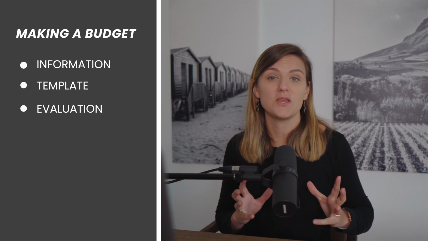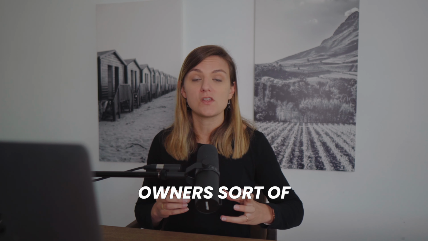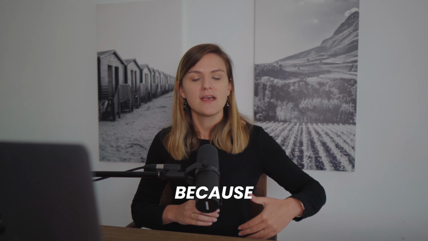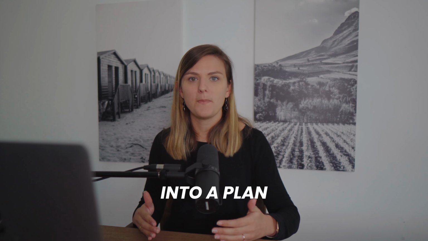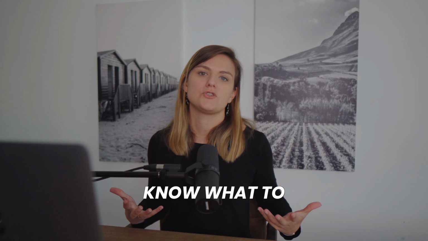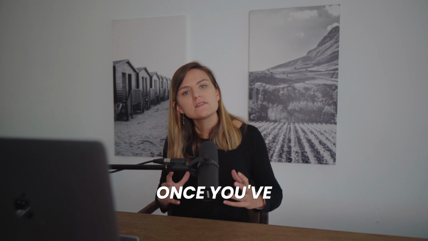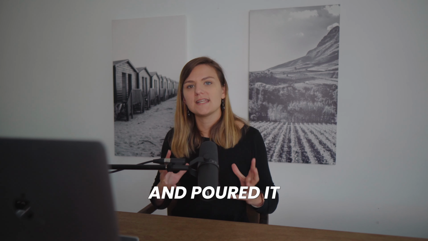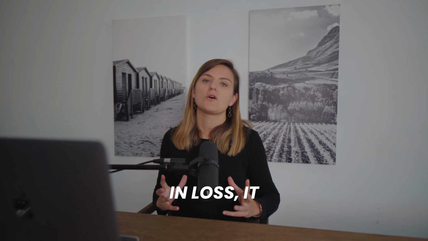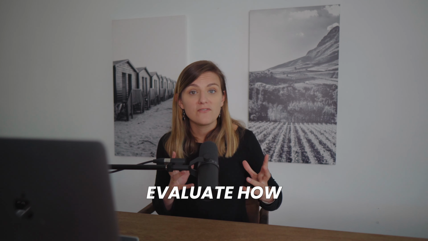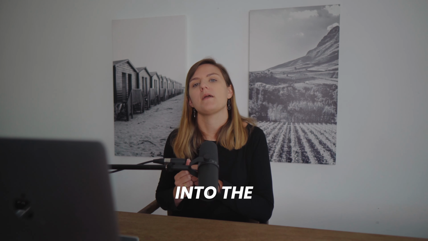Then we've got step number 3, which is the evaluation step. Now, this is a really key step, and I sometimes see entrepreneurs and business owners skip this step because they've got all the information, they've poured it into a plan, and then they don't really know what to do with it. But step 3 is really where the power of budgeting starts to come in, because once you've used all your information and poured it into the shape of a profit and loss, it will allow you to evaluate how your business will perform into the future.